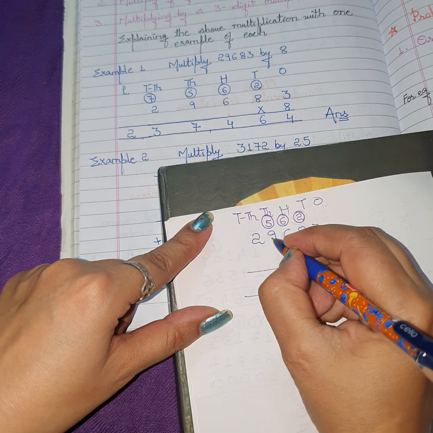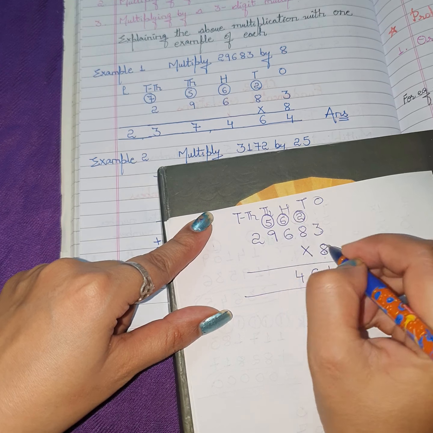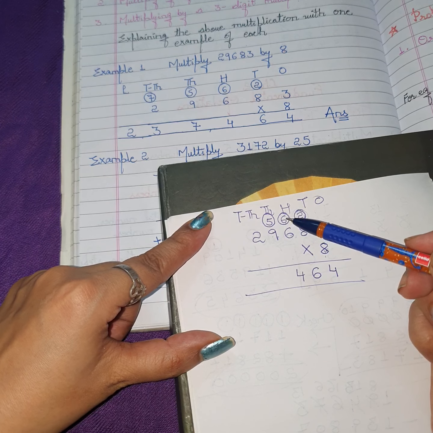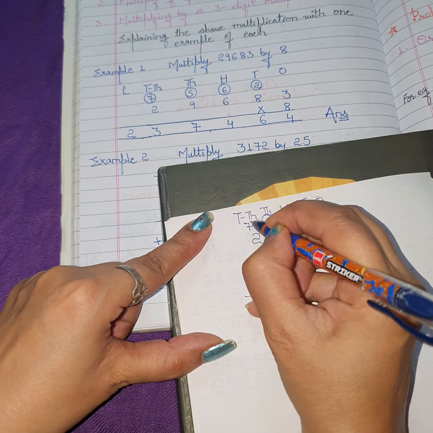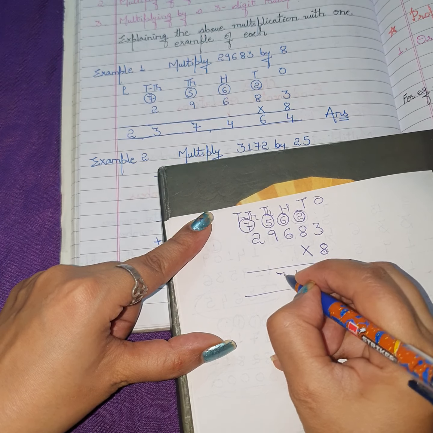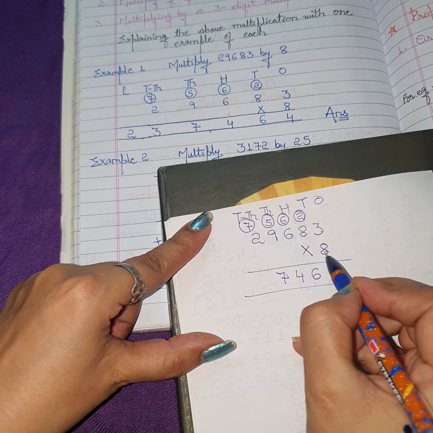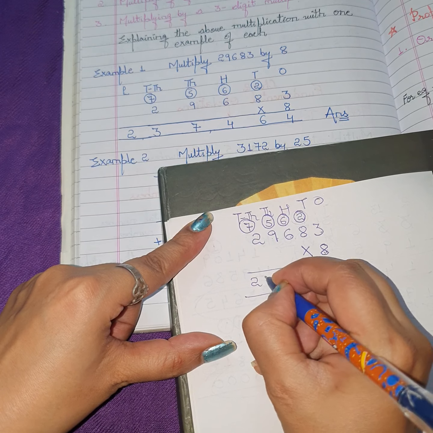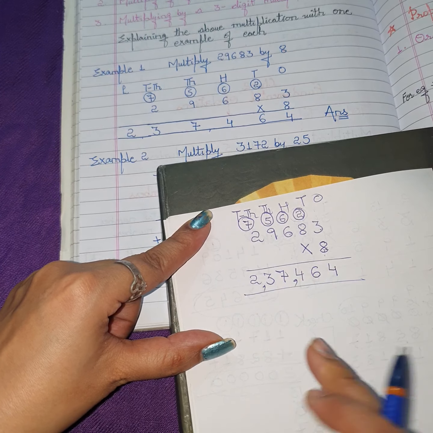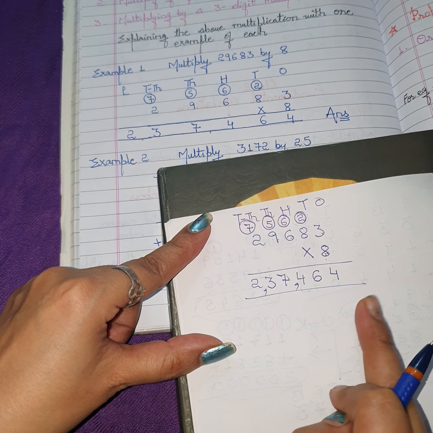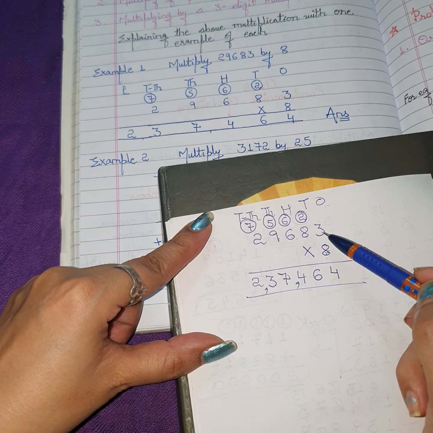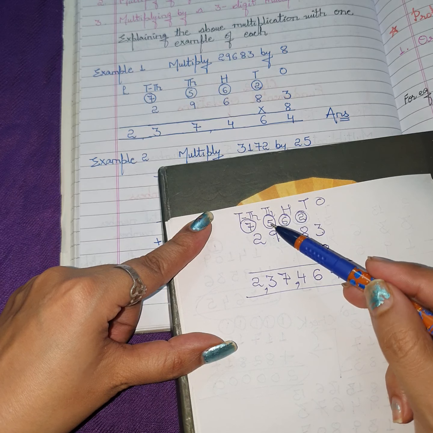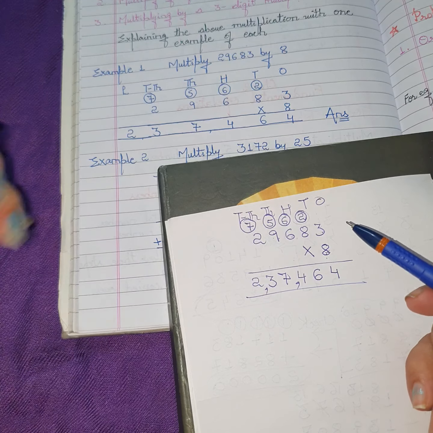Then 8 into 9 is equal to 72 and 72 plus 5 will give you 77. So how will you write this 77? 7 will go here as carryover and this 7 will come down. Now 8 into 2, 16 and 16 plus 7 will give you 23. So your answer is 2,37,464. So this is how you can multiply any number with a 1-digit number. Start from the ones place, put the carryovers, add them, and then you can get your answer.